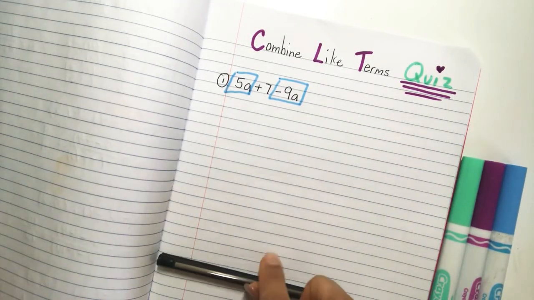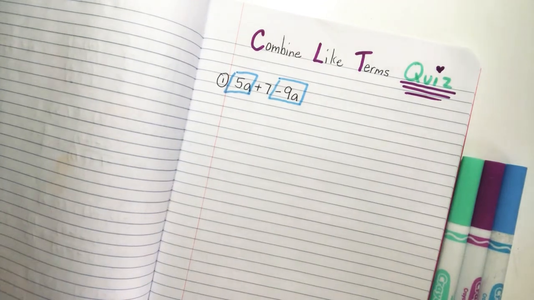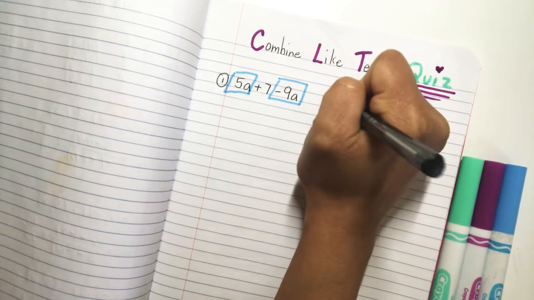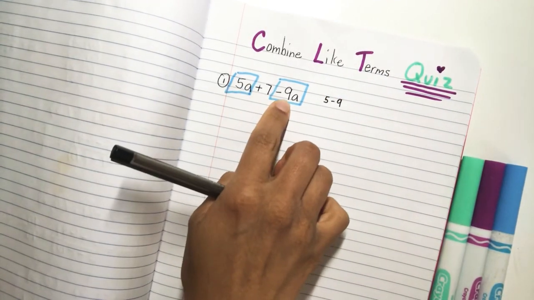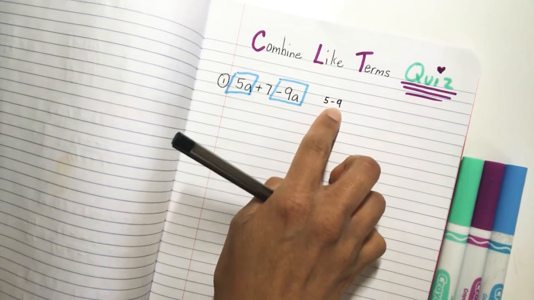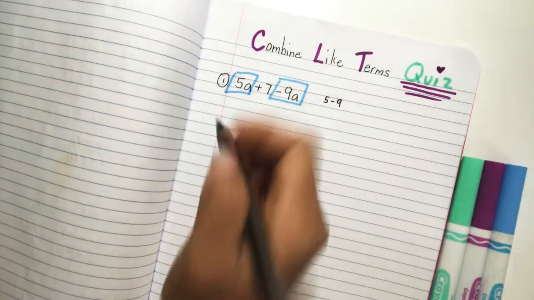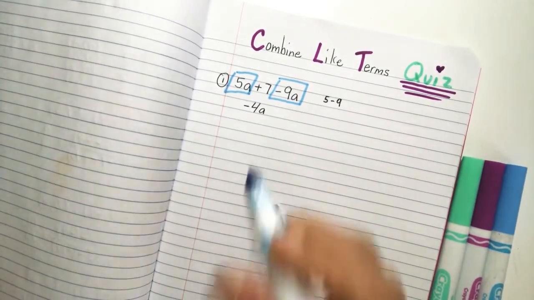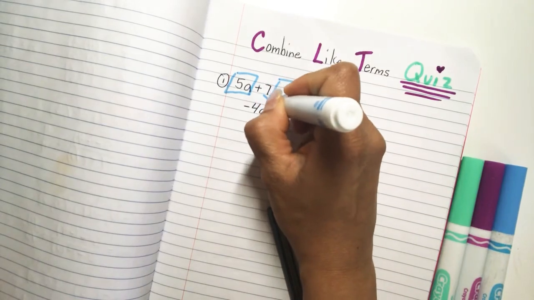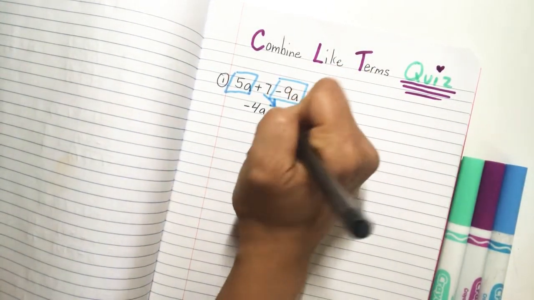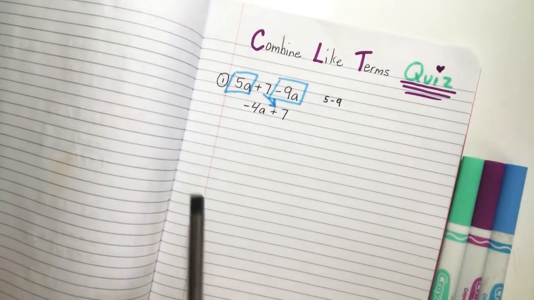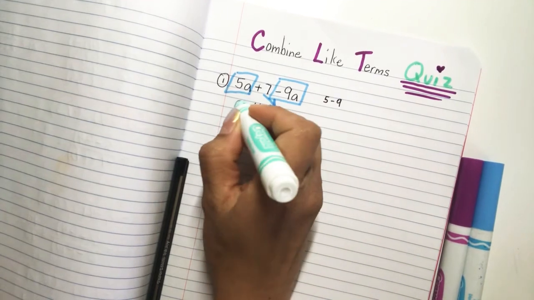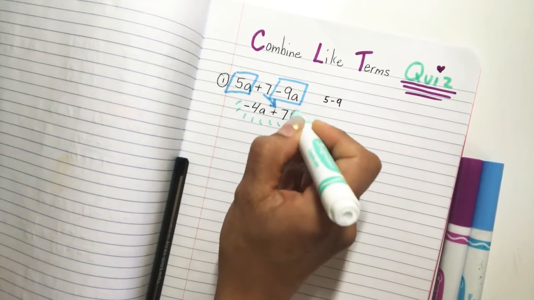Okay? Now you can go ahead and do your regular math. If you need to visualize your integers better, you can write it off to the side: 5 minus 9, or 5 and a negative 9. Yes, very good. It should be negative 4a. And then all you do here is this plus 7. Since there is nothing else to combine with that plus 7, all you do is drop it down. So your answer is negative 4a plus 7. Okay, so this is your answer right here.